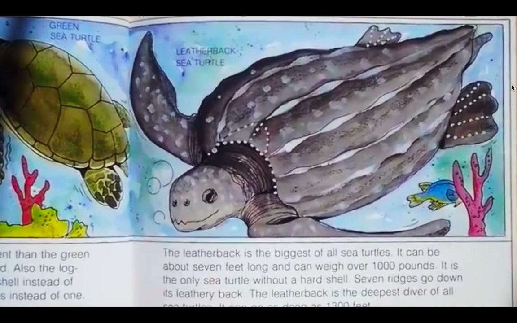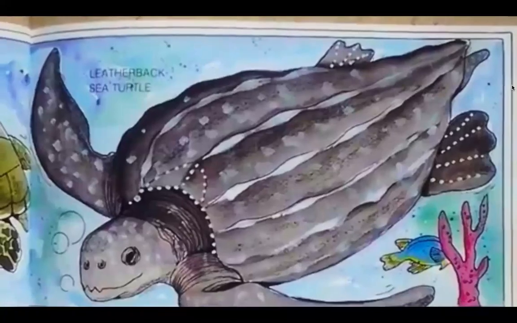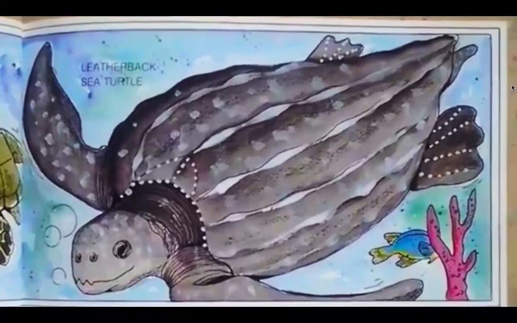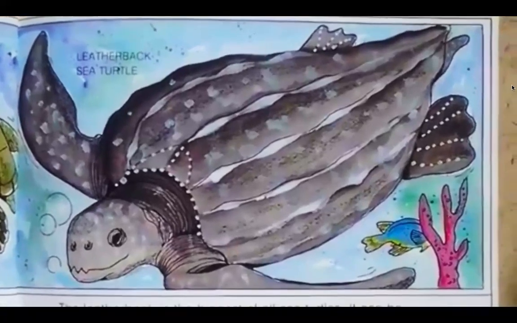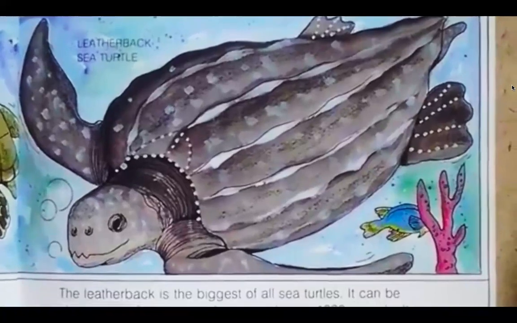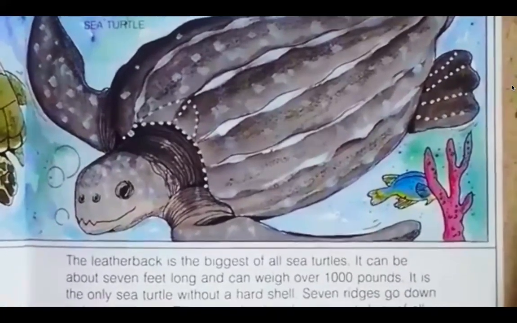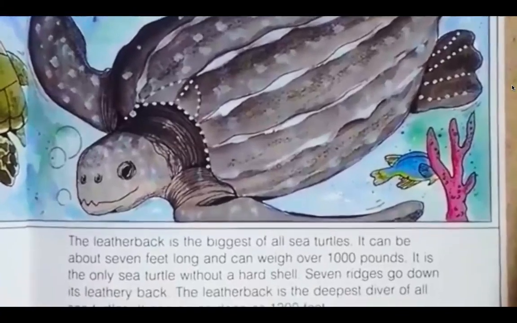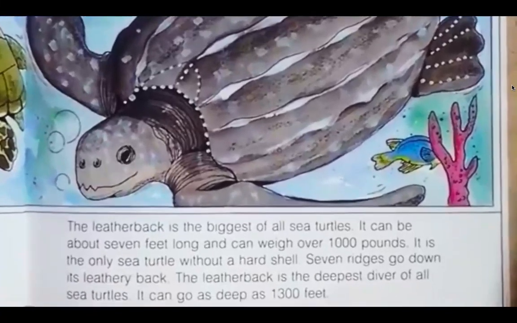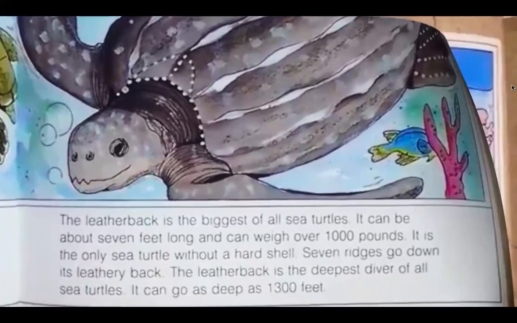It can be about 7 feet long and can weigh over 1,000 pounds. It is the only sea turtle without a hard shell. 7 ridges go down its leathery back. Leatherback is the deepest diver of all sea turtles. It can go as deep as 1,300 feet.